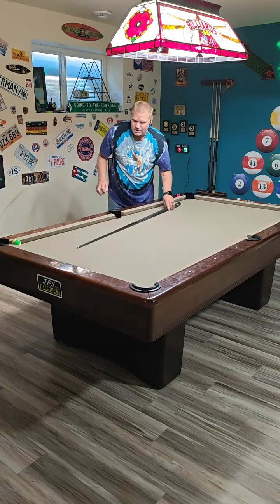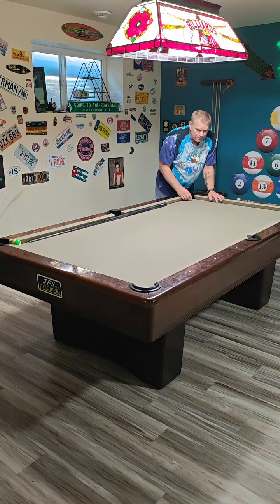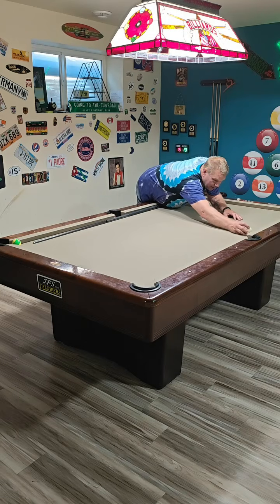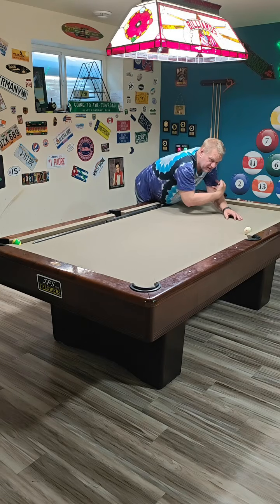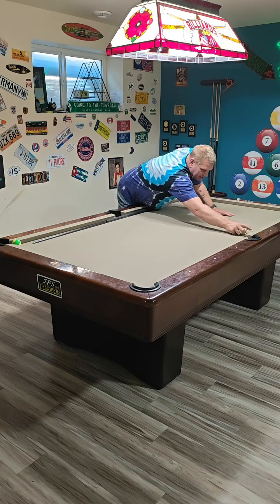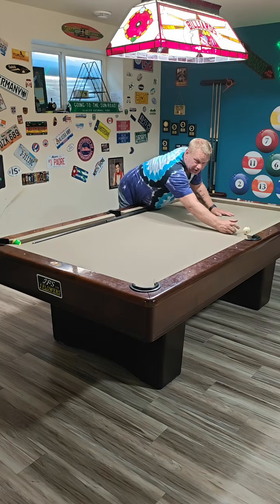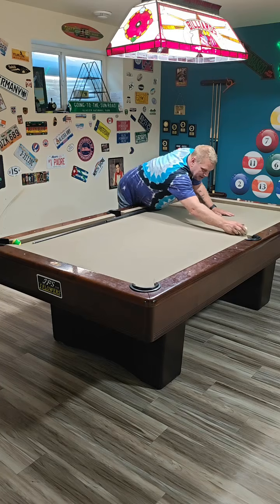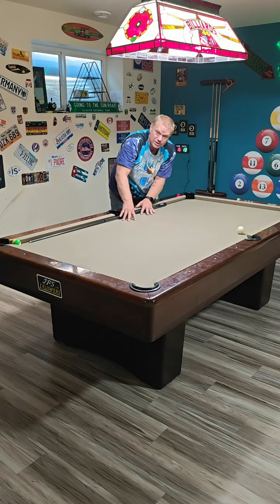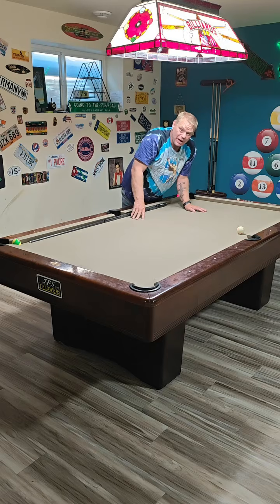Conversely, if it's going backwards like this, it hits here, and now it's still wanting to go this direction. Yes, there is a little bit of a spin change as it comes off the cushion, but basically it still has backspin on it. So it's wanting to go this direction. That's why it shortens up the angle.